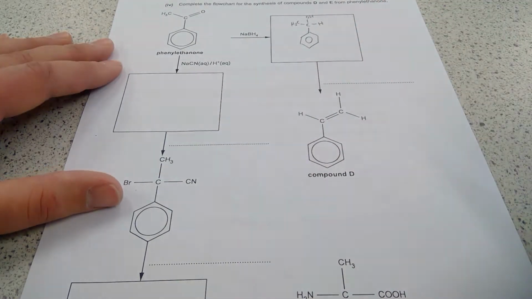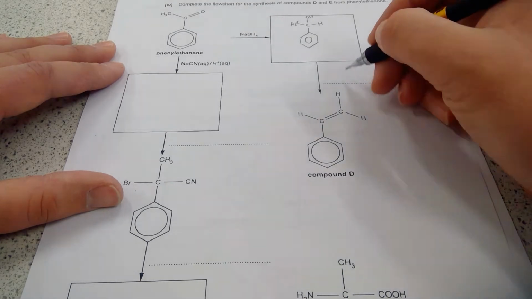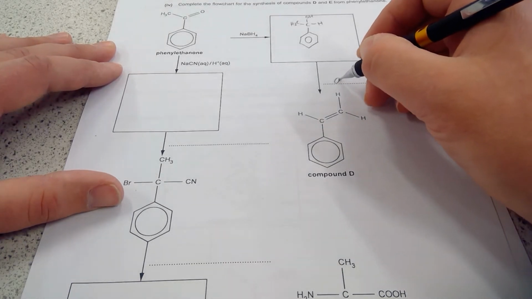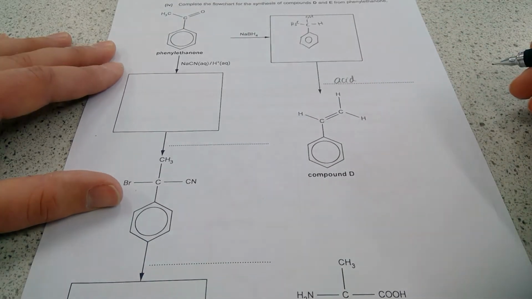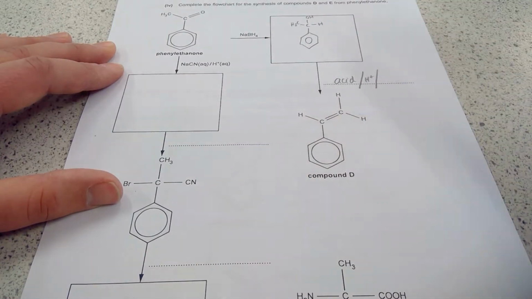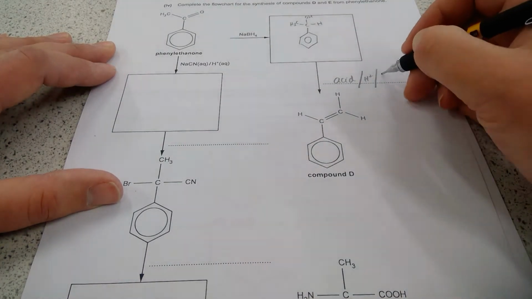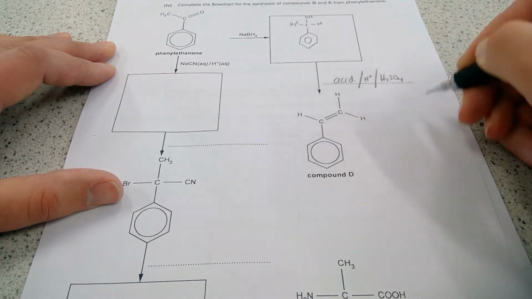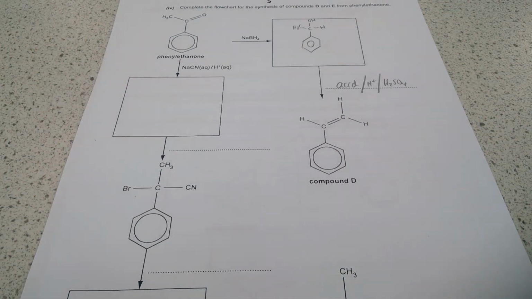Now, in order to do that, all I need is an acid. So either simply writing an acid, or you could write H+, or you could write a specific acid. You could say sulfuric acid, or you could say phosphoric acid. Didn't even have to mention concentrated or dilute.